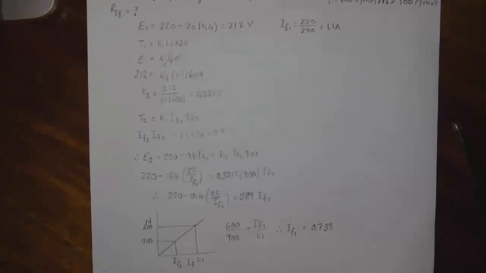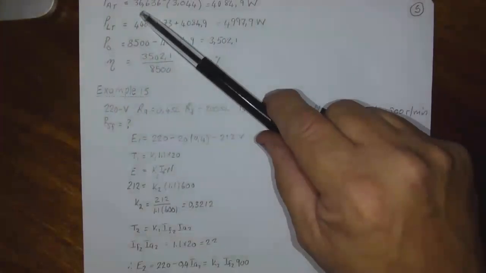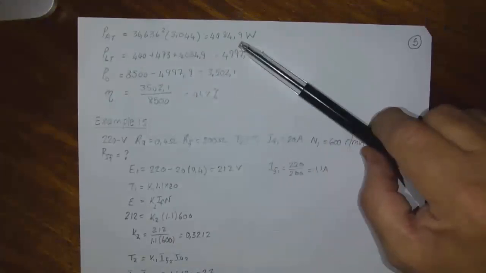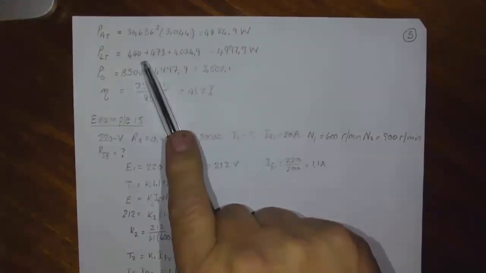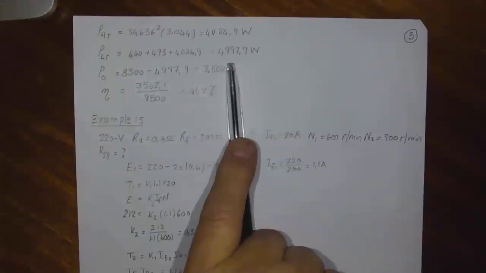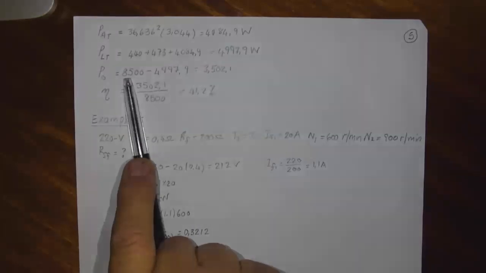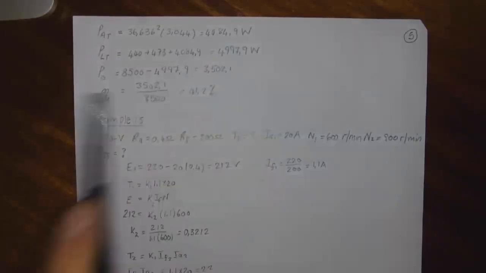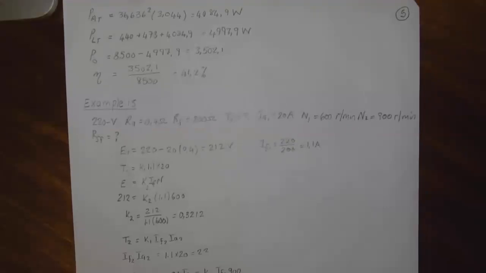Then the last one that I've prepared so far. Armature current is 36.636 squared, which gives us a total of 4084 watts. Total is 440 plus 473 plus 4084, that gives us 4997.9 watts. Output is the input minus the losses, 3.502. And the efficiency is then 3.502 divided by 8,500, which gives us 41.2% efficient.